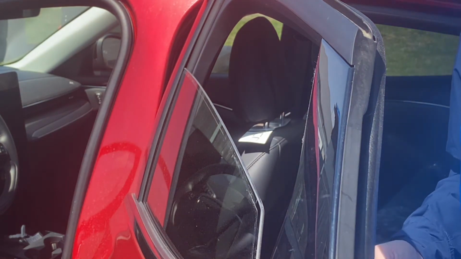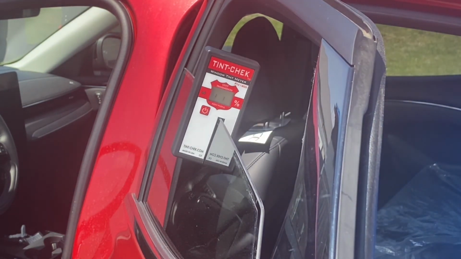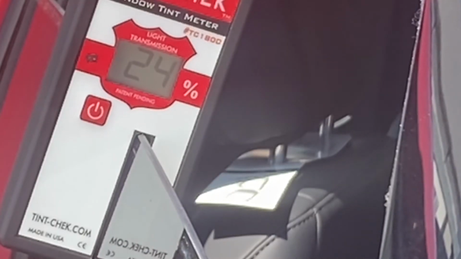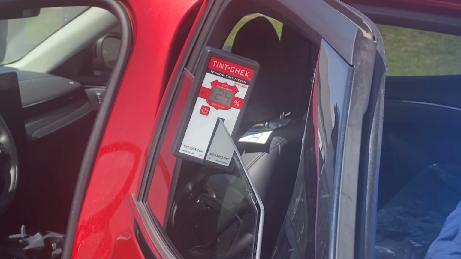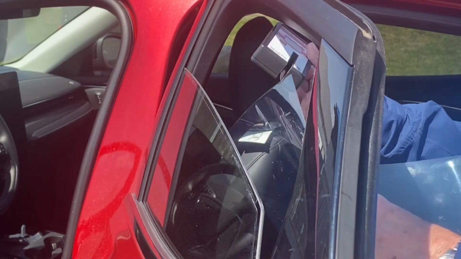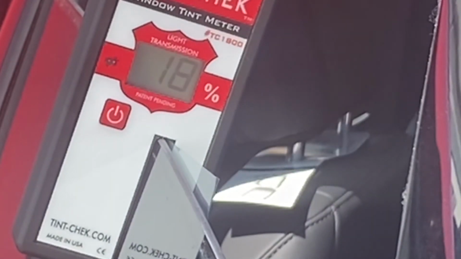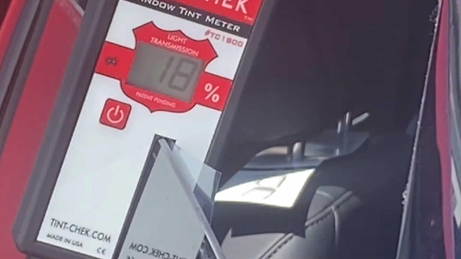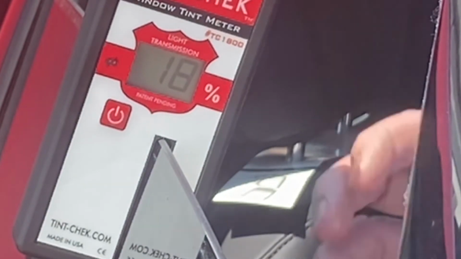Okay, on the back of this Mach-E, pretty typical privacy glass in the back of an SUV or any of your standard pickup trucks. With no tint film on there, we have a reading of 24%. If I were to add the 70% ceramic film on top of that, I get a combined number of 18%.